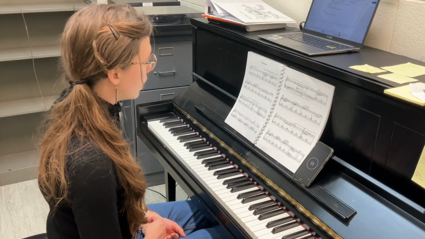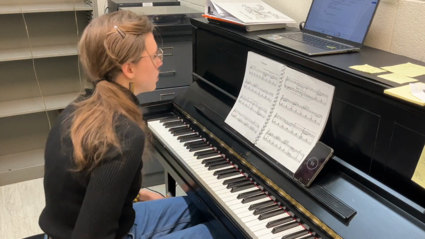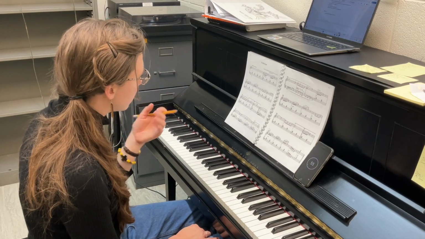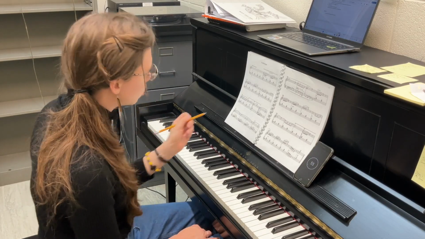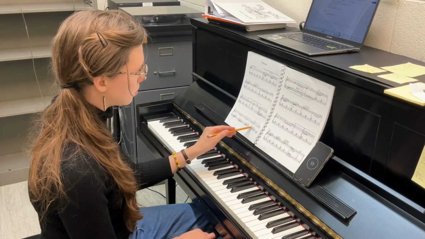All right, so take out your pencils and we're gonna mark anywhere that we have special things we need to do that maybe didn't happen last time. So let's make sure our accents are circled at the end of the second line, the end of the 4th line.